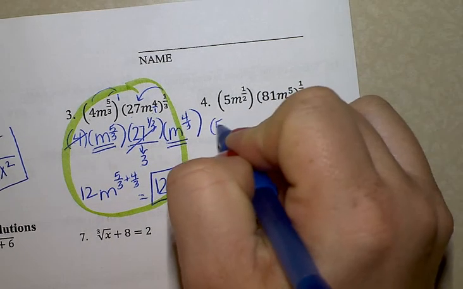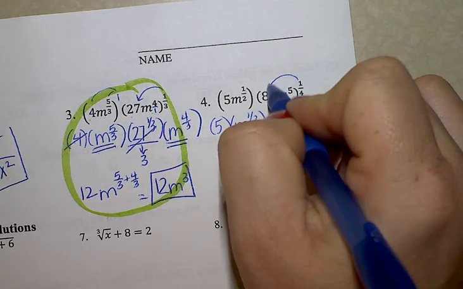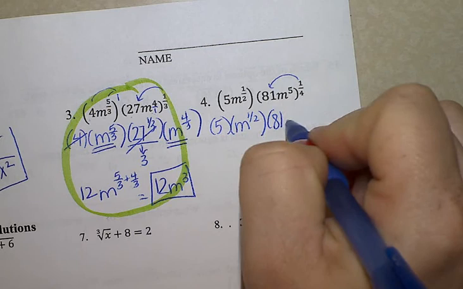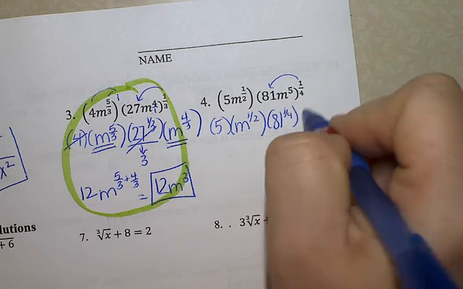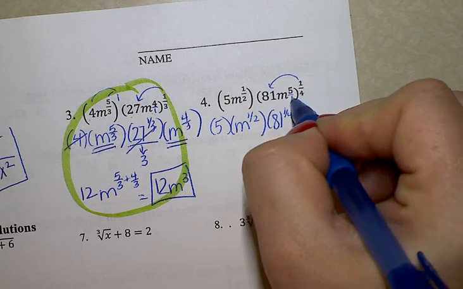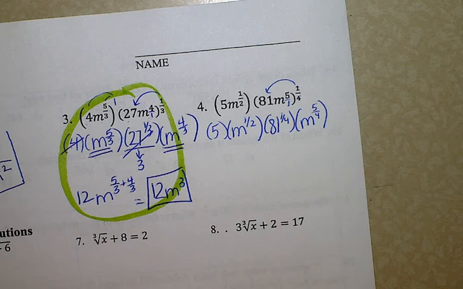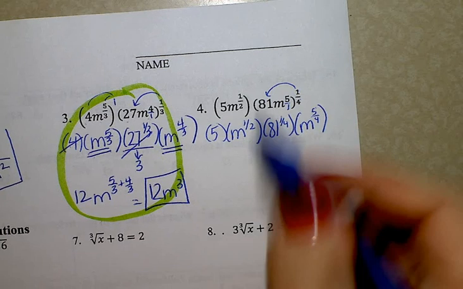5 m to the 1/2. Distribute 81 to the 1/4. M to the 5 times 1 is 5. 1 times 4 is 4. Again, if you know this answer is 3, great.